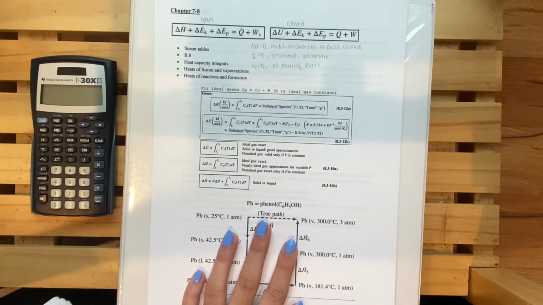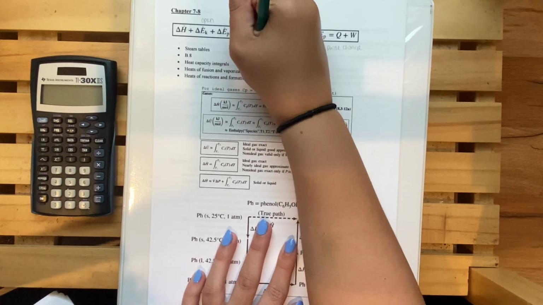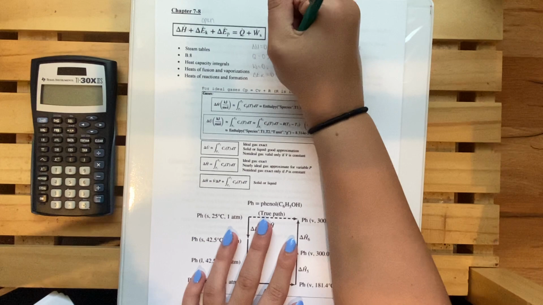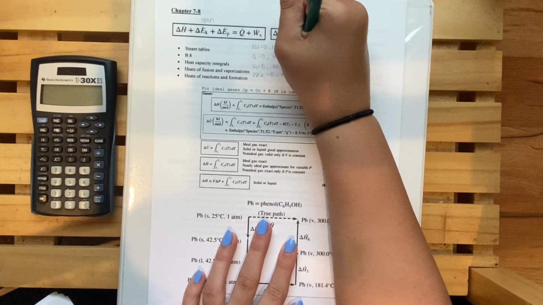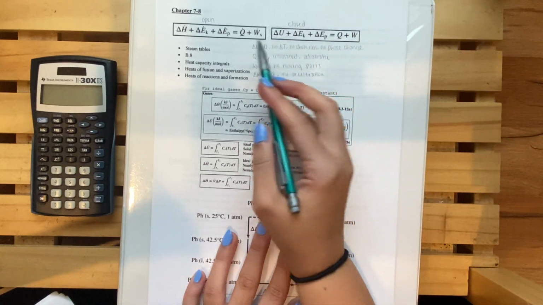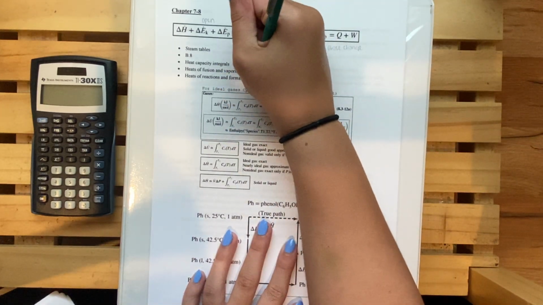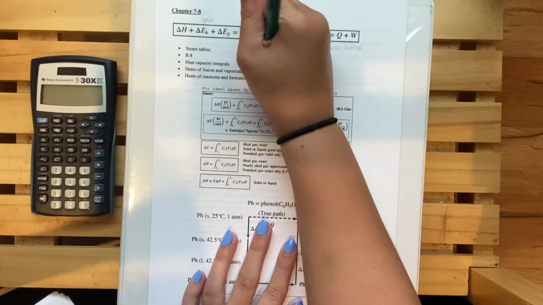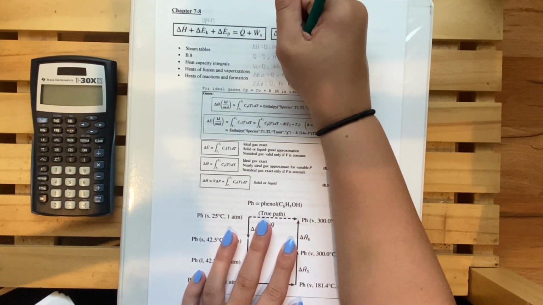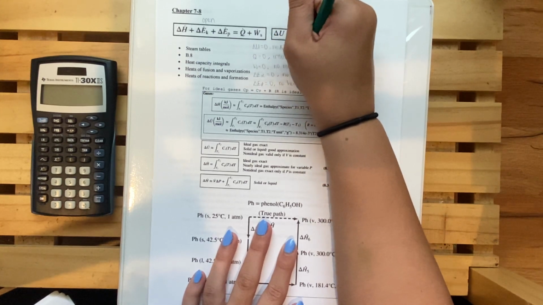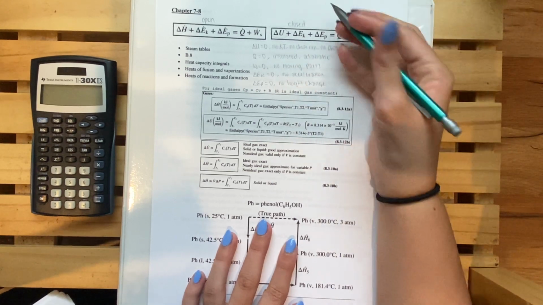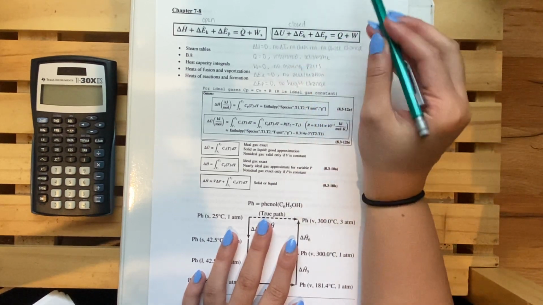And then delta EK, so change in kinetic energy. If the system's not accelerating, so no acceleration, then that is 0. So for delta EP, or change in potential energy, that is 0 if there's no height change. So the system isn't increasing in elevation.